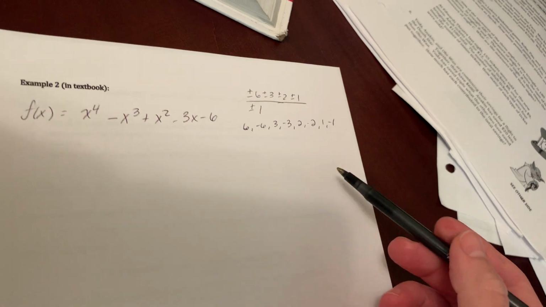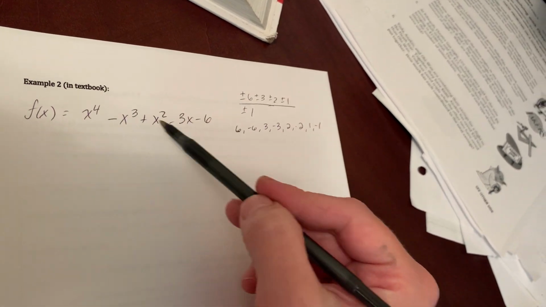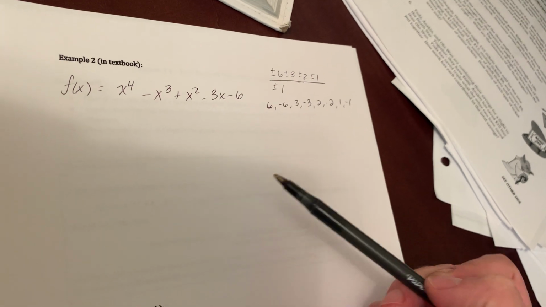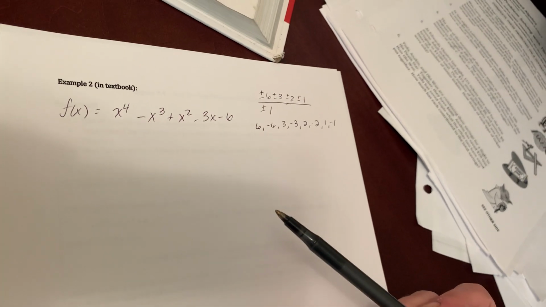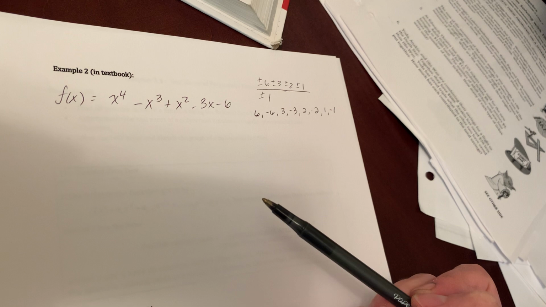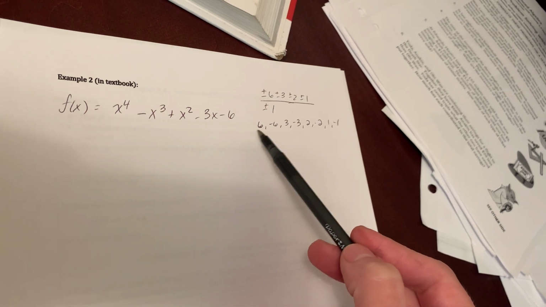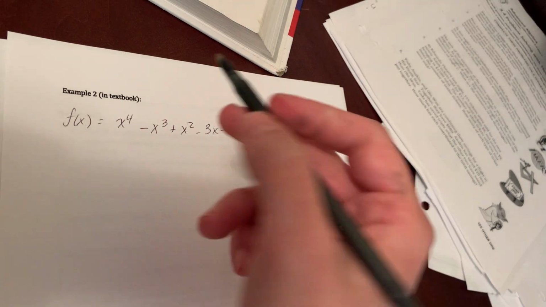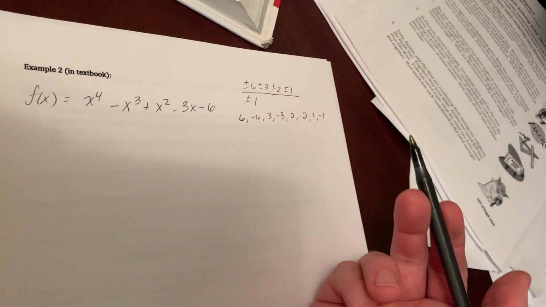So if I substitute in 6, will it work? It's kind of hard to substitute in. And what we just learned last section is using synthetic division. When you use synthetic division, not only are you figuring out if it is a solution, but you're also using division to keep breaking it down. So it's like killing 2 birds with 1 stone.